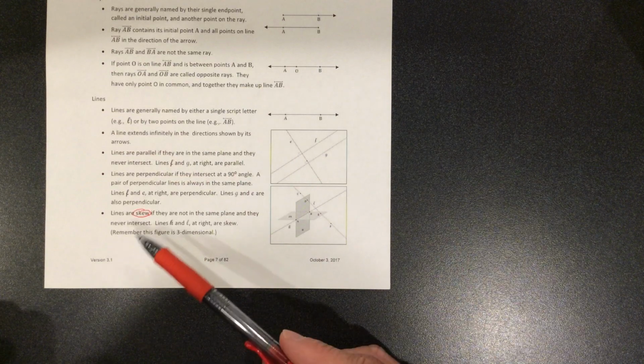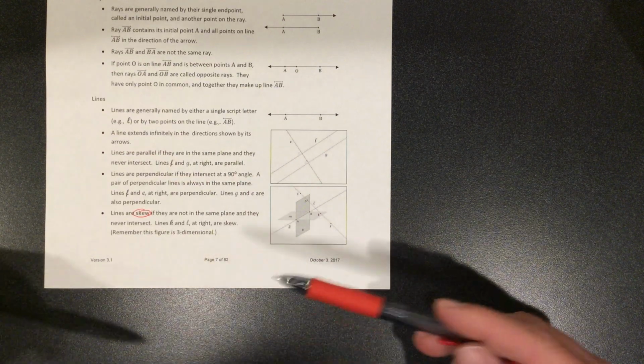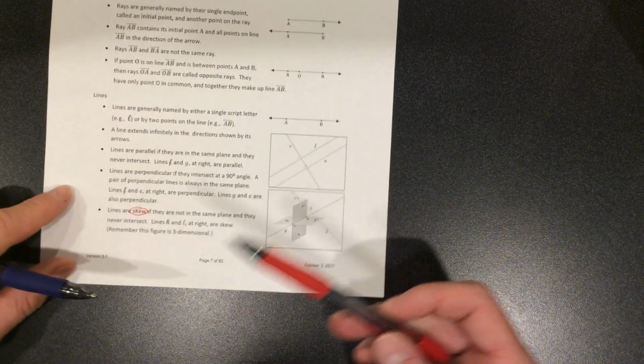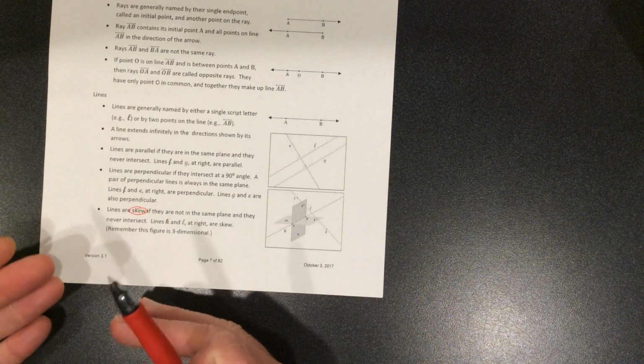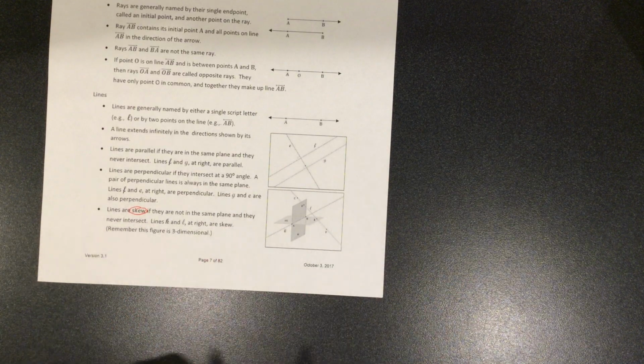So there are skew lines. Again, if they're not in the same plane and they don't intersect, they don't actually have to be parallel. Just because they don't intersect in three dimensions, they can just be skew.